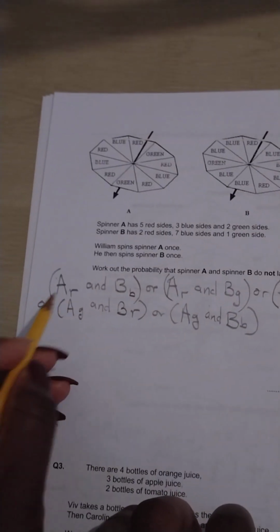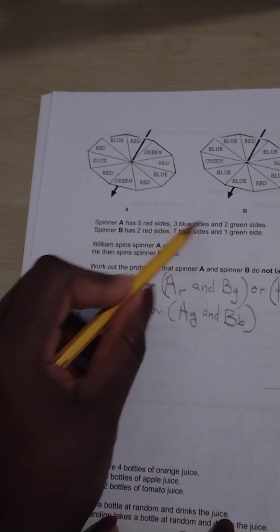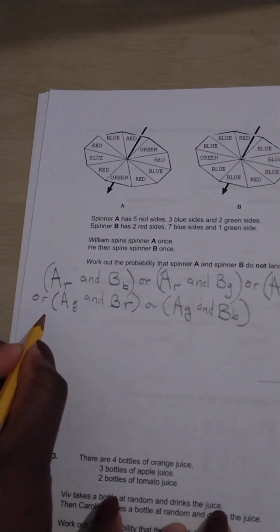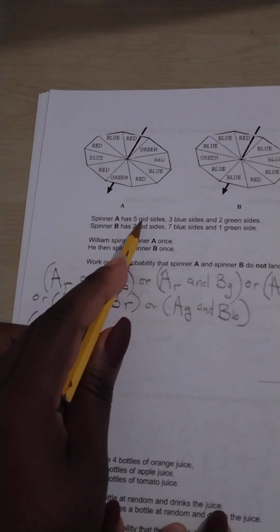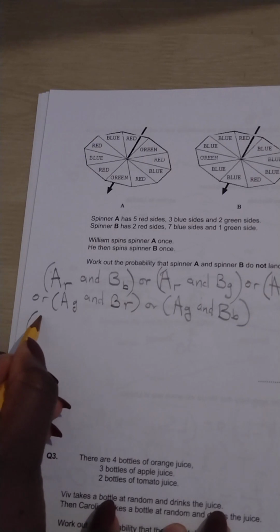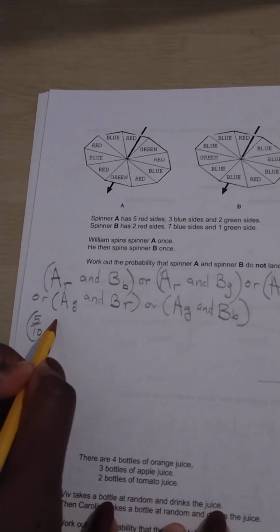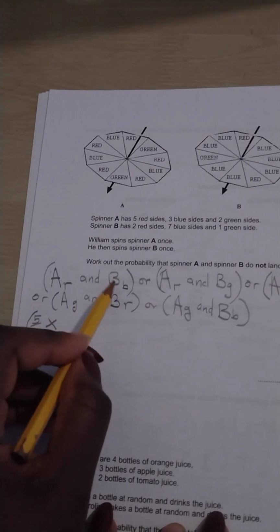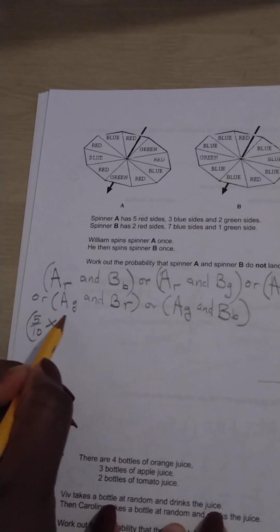The total outcomes here for A is 5, 3, 2, that's 10. So the probability of A landing on red will be 5 out of 10. And remember, we said "and" is multiplication. The probability of B landing on blue is 7 out of 10.